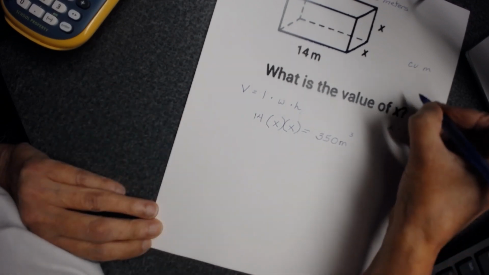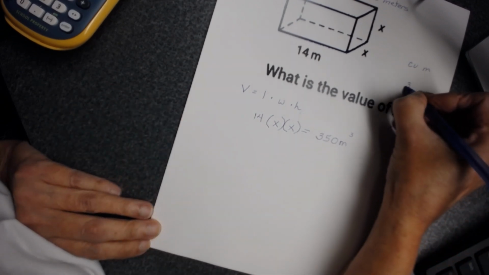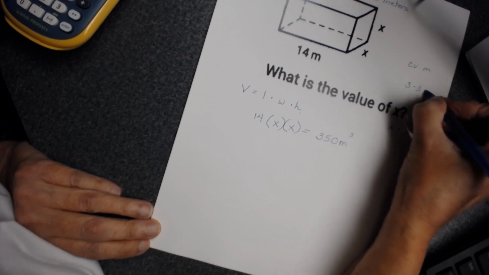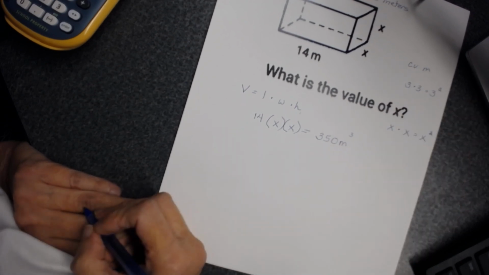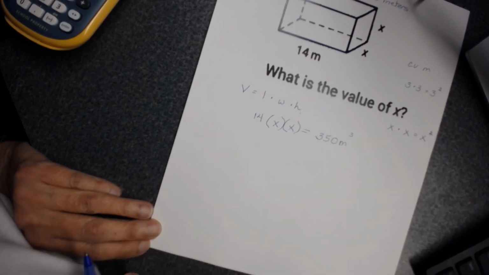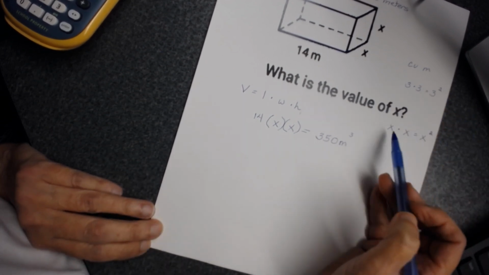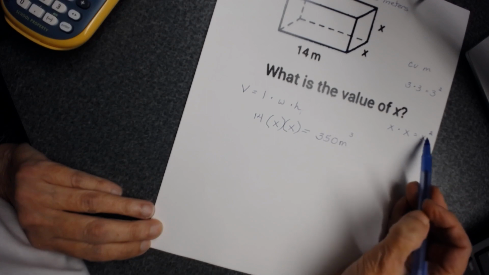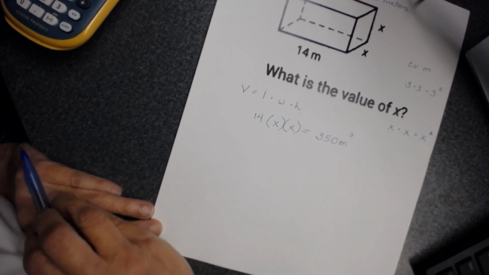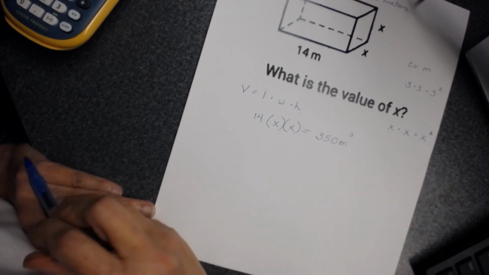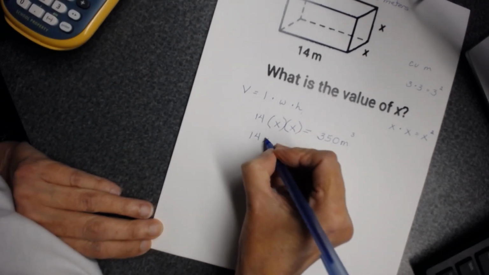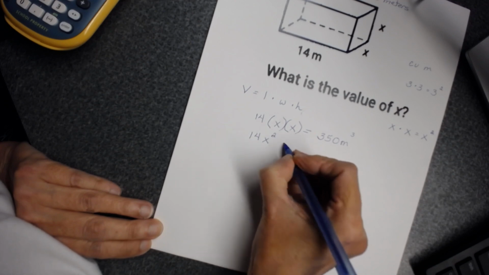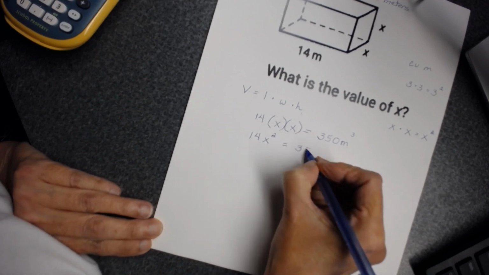What if I said 3 times 3? That's going to be 3 to the second power, or 3 squared, we call it. X times x, x squared, or x to the second power. So let's write that. 14 times x squared equals 350.